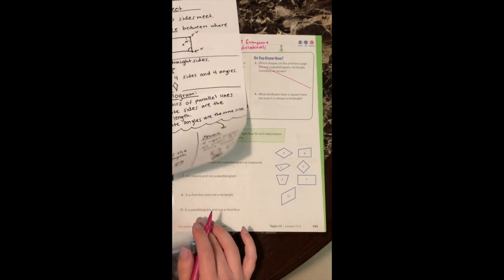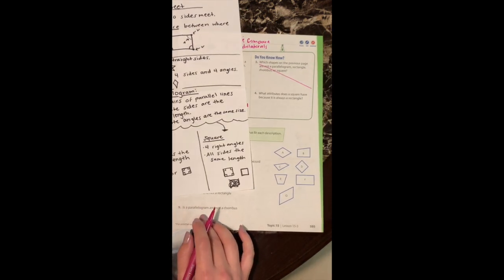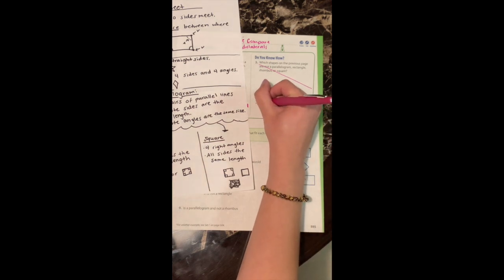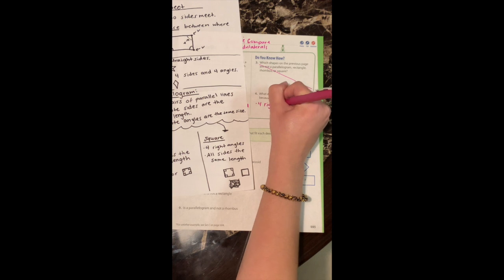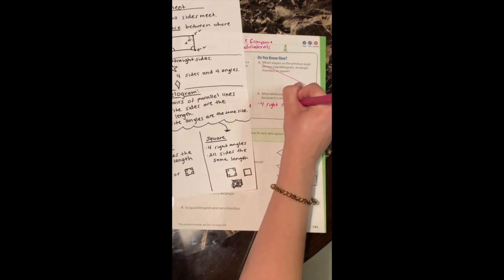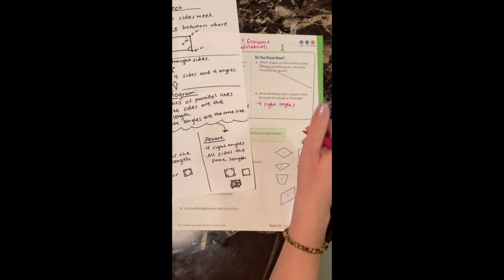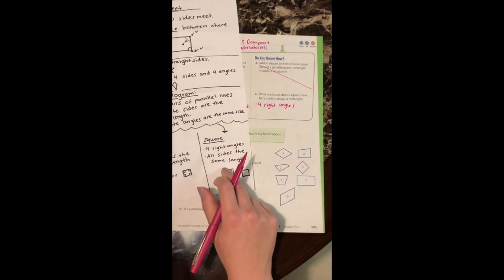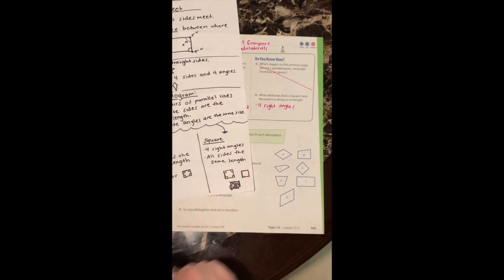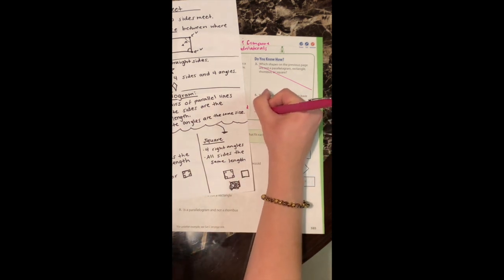But what attributes will a square have because it's always a rectangle? So it's always going to have 4 right angles, and look at the sides. The opposite sides are always going to be the same length too.